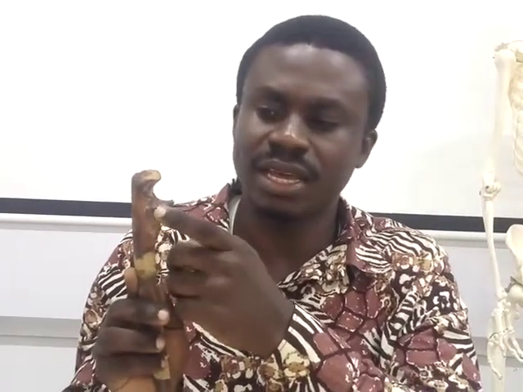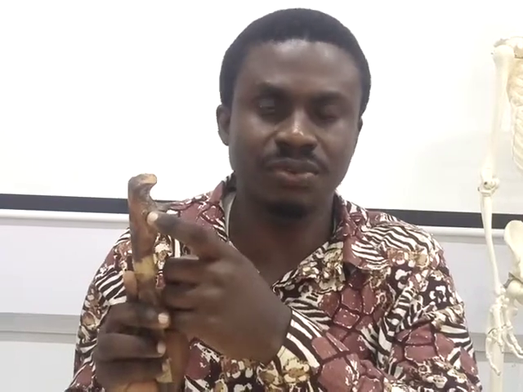Now, because this is the medial bone of the forearm, it articulates with the lateral bone of the forearm, the radius. There is a proximal articular facet, and this is for articulation with the head of the radius to form the proximal radio-ulnar joint.